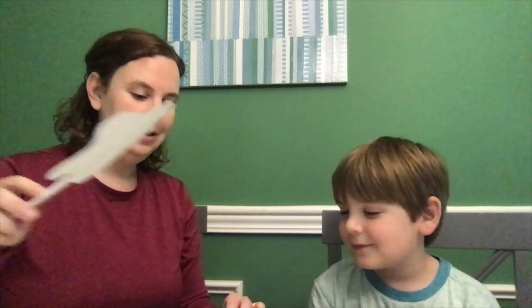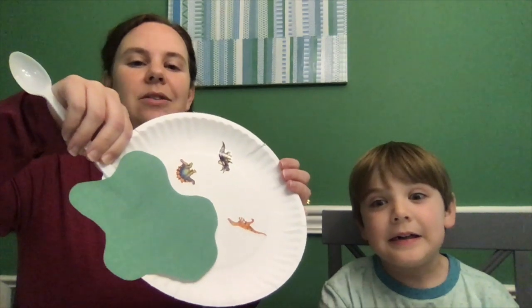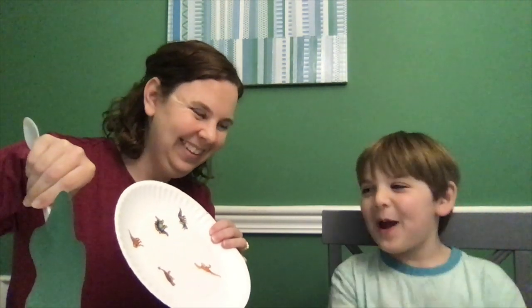All right, how many stickers are on that plate? 5. Okay, 5 stickers. For my splat, I just took a piece of green paper, blends into my walls, and glued it to a spoon. So you can use whatever you've got around your house. All right, Ellis. So there are 5 dinosaur stickers. Are you ready? Splat. 2. What do you mean 2? 2 are under the splat. She says 2 are under the splat. So you can see the 3 stickers. And shall we take a peek? Yep, that's right. You got it.